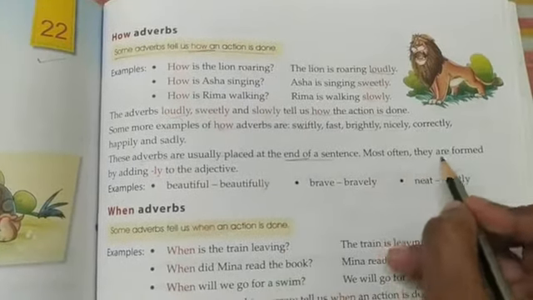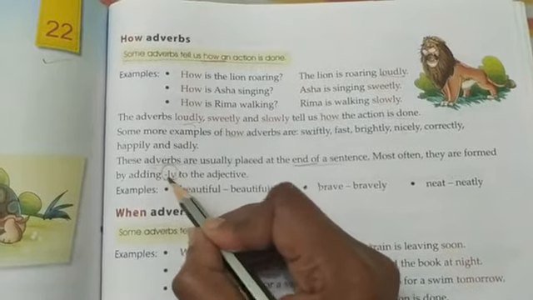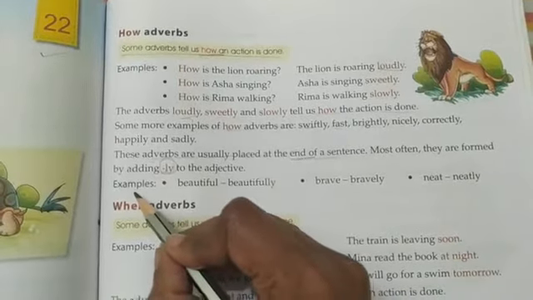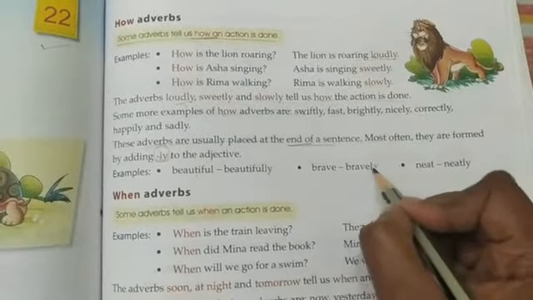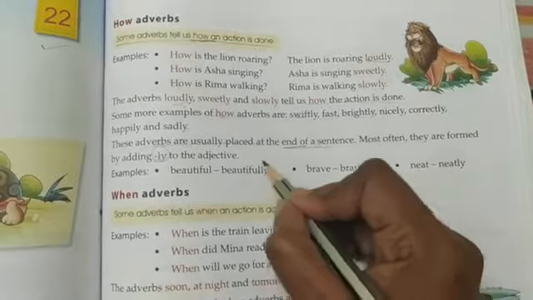Most often they are formed by adding ly. So how are these adverbs formed? By adding ly. For example, beautiful becomes beautifully, brave becomes bravely, neat becomes neatly. So you see ly is added.